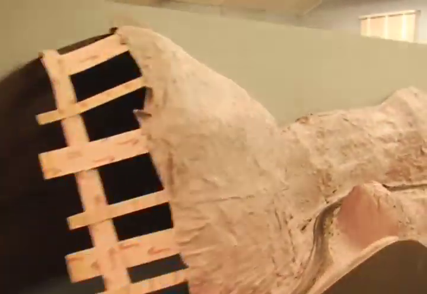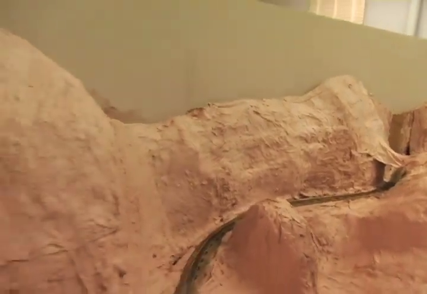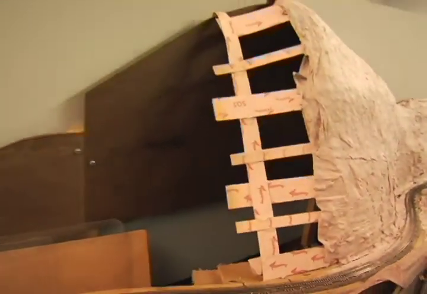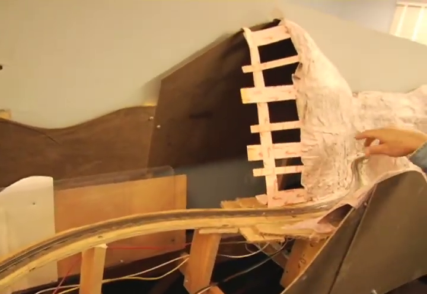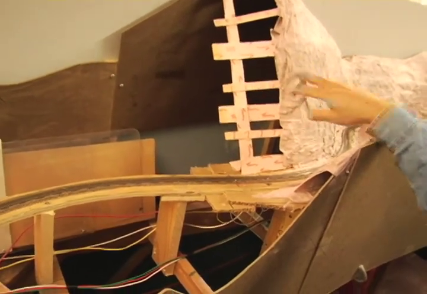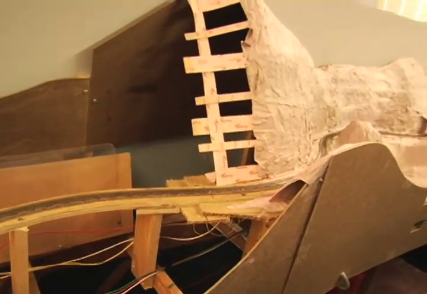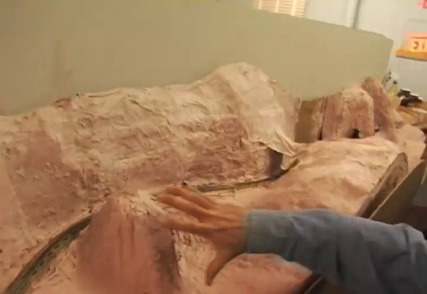Okay, now that you've seen our finished models, this is how we put the scenery together. It basically starts with a framework of cardboard, and over that is overlaid a plaster-impregnated cloth, and then later on we'll incorporate rock castings to look like real rock.